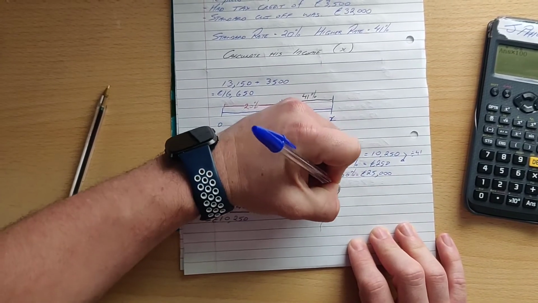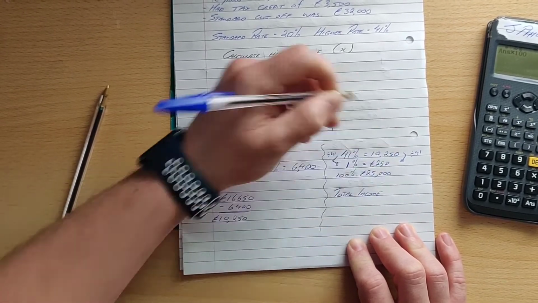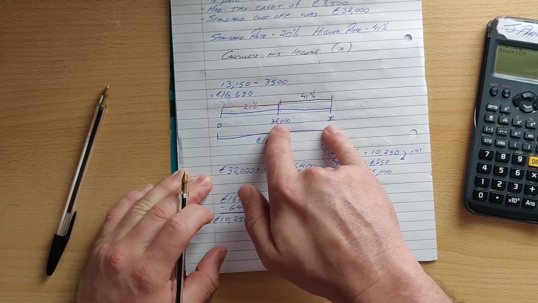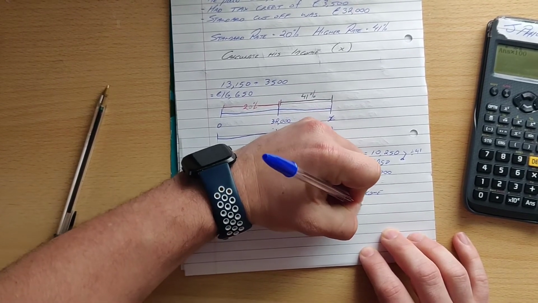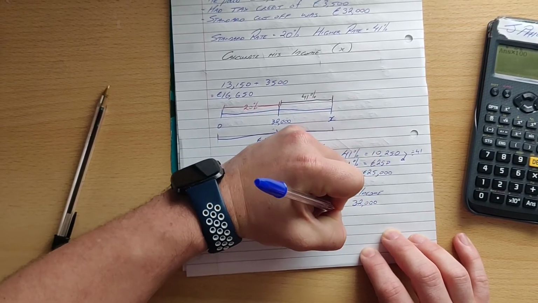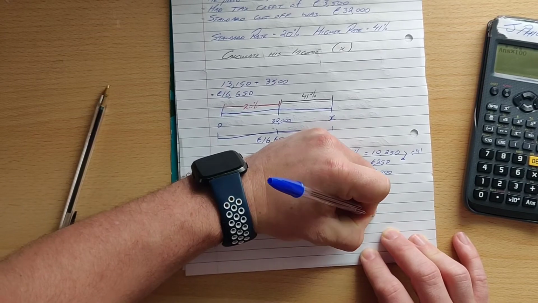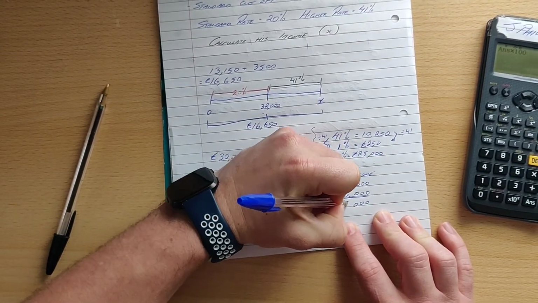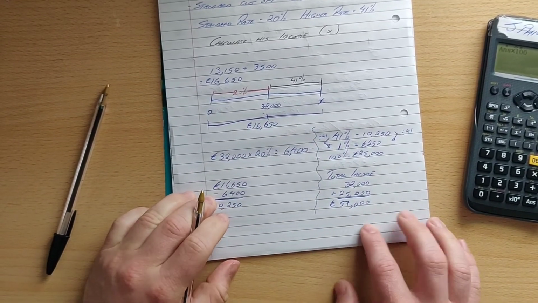So his total income is this section, which was 32,000, plus this section, which we found out was 25,000. And from that we can work out that the man earned €57,000.